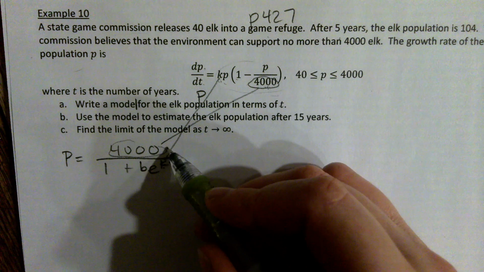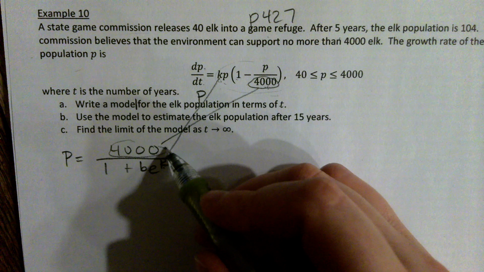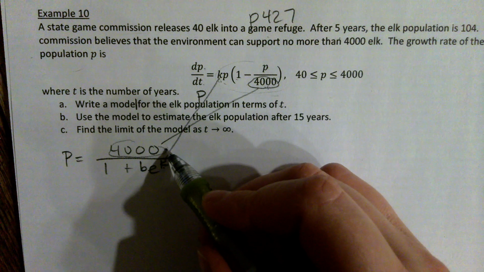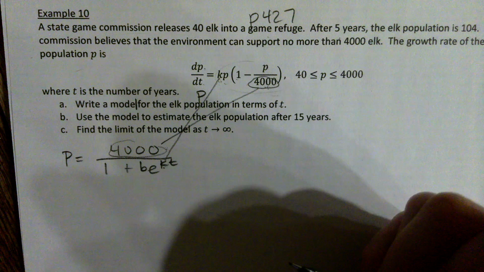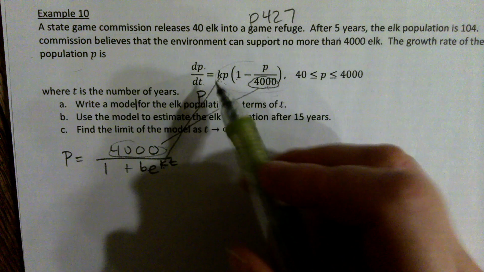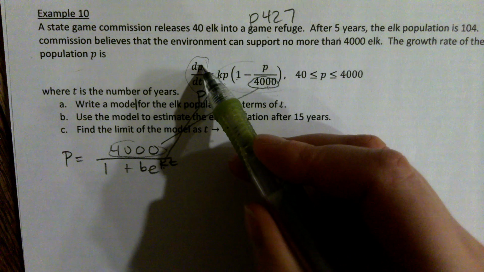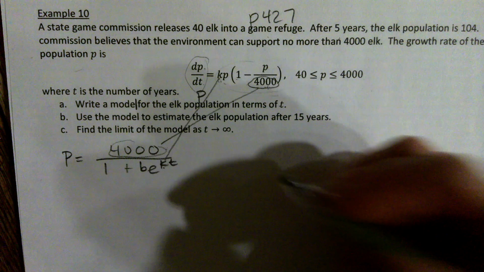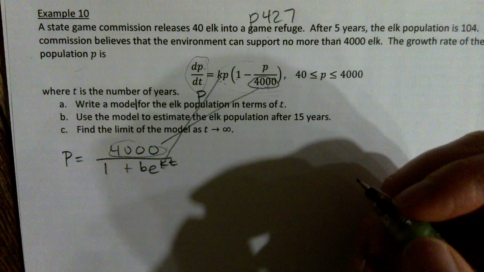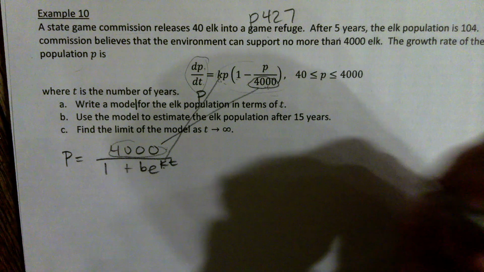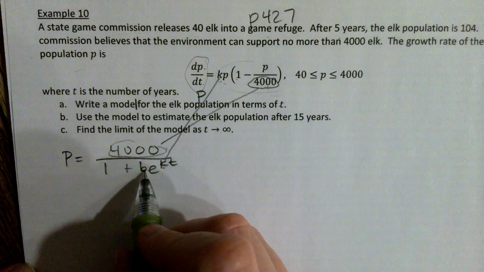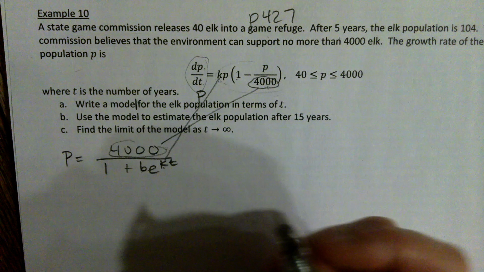Well, that goes with what we found before, right? We looked at this before and we knew that the numerator ended up being that maximum. So that's what we have here. And this was our growth rate. dP/dt makes sense. That's how our population is changing with respect to time. So that's the growth rate. So what we can use here is some of the information that we have to come up with these two different constants we need, B and K.